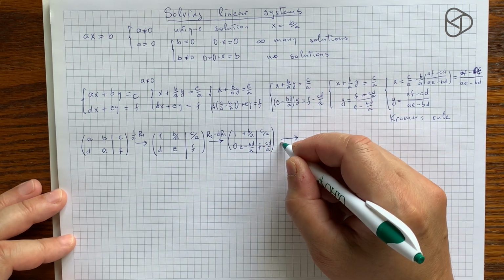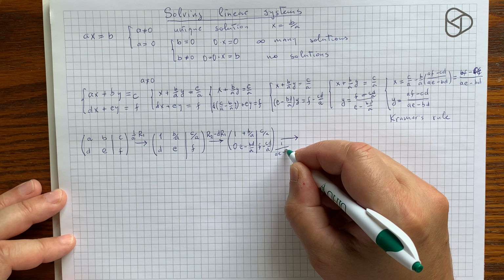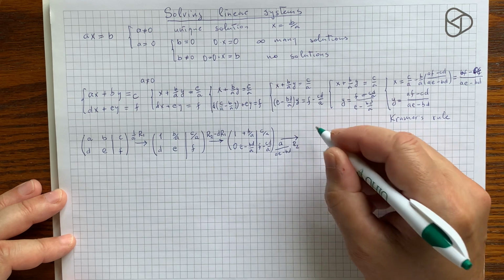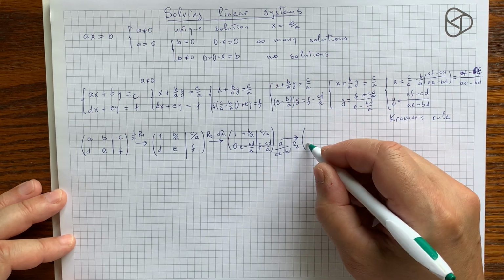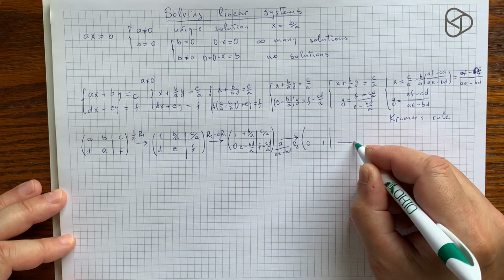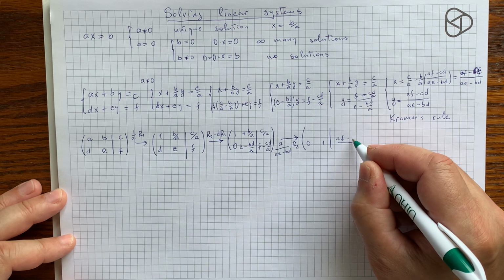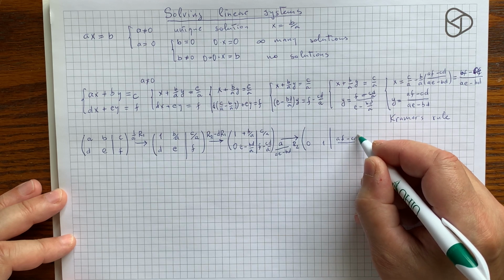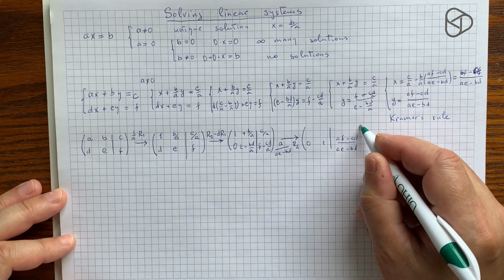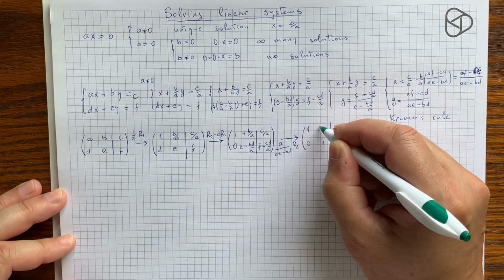So that will be dividing row 2 by (AE minus BD) over A. The first is not changed, the second becomes what it is, and then I will write the right-hand side as it is, after doing some algebra, of course. And then the first is not changed.